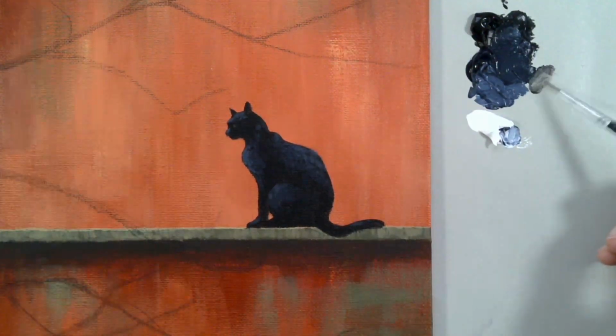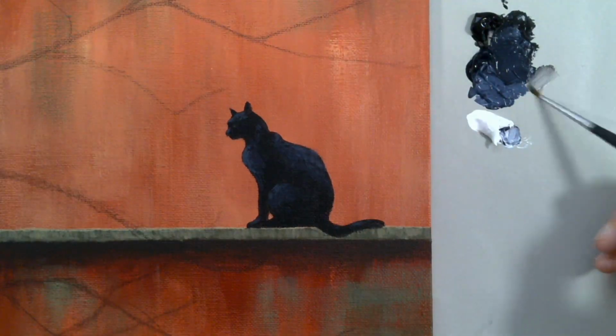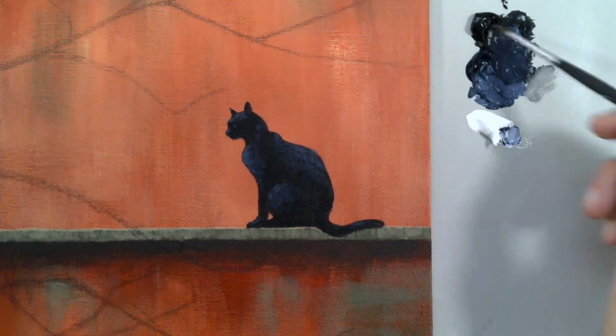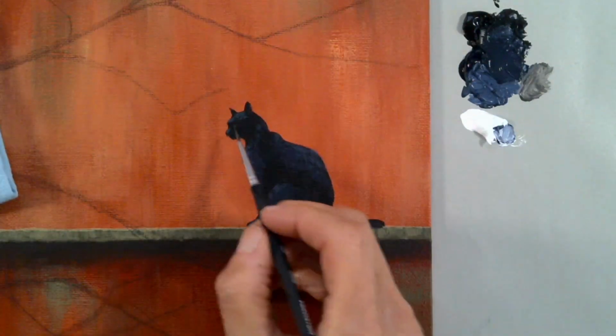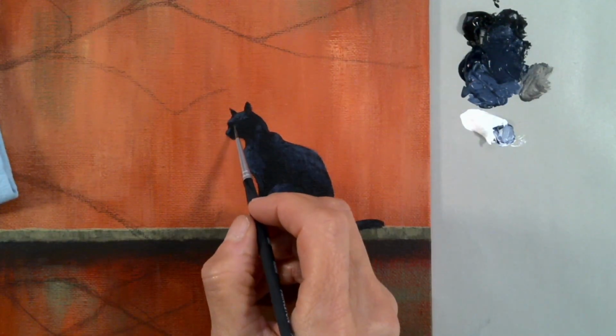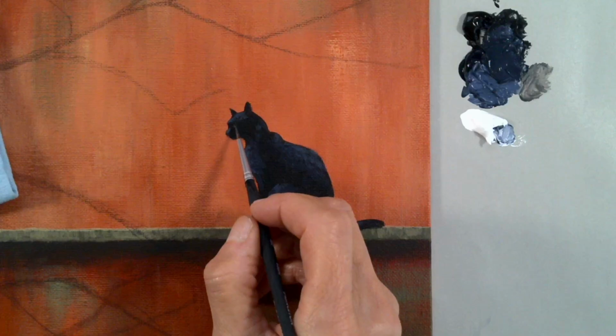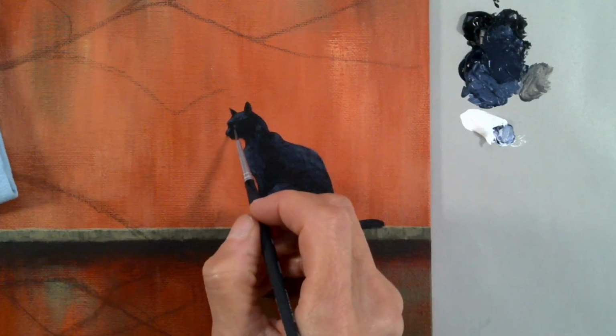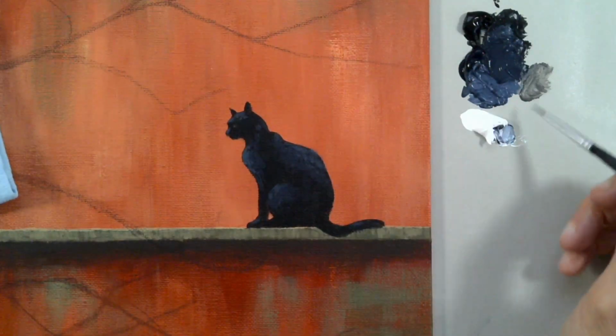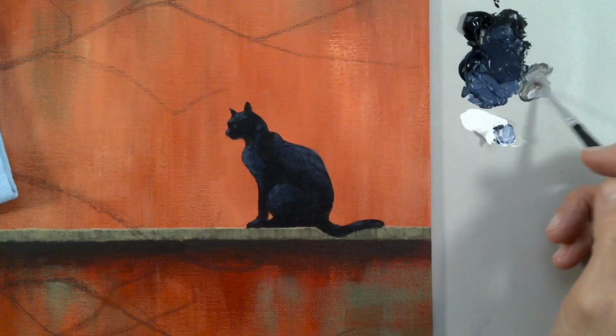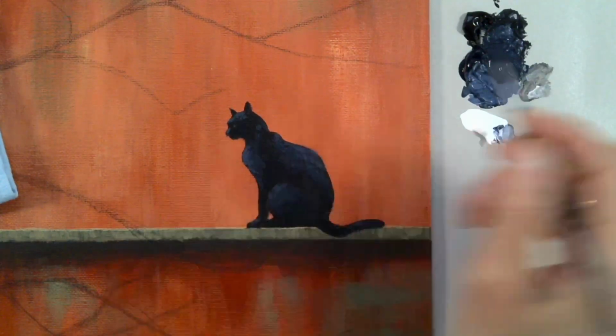That's what we're trying to do. We're just showing a hint of an eye. This is really far away. It's not a close-up of the cat. The cat is part of the whole image, the surrounding. It is a focal point, but we don't have a lot of detail in there.